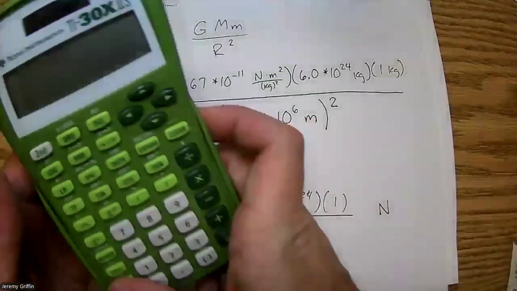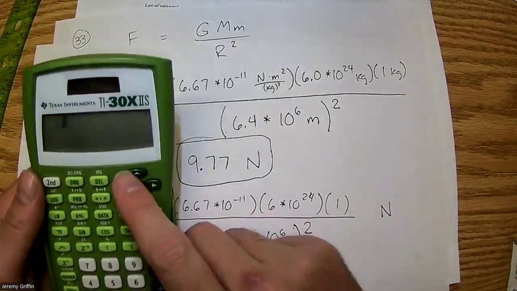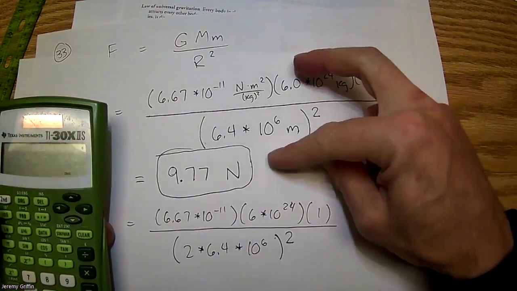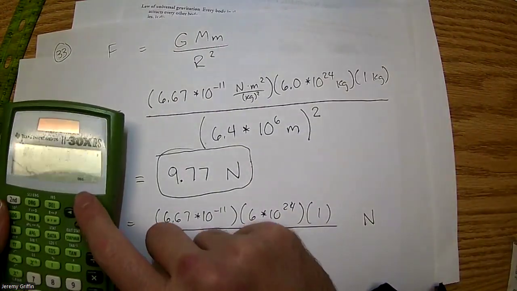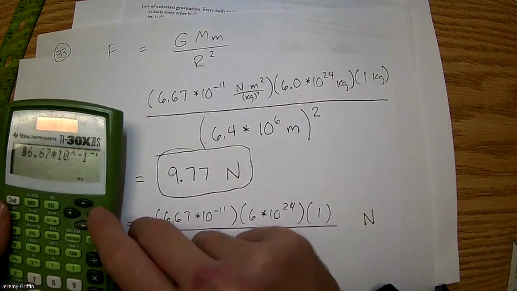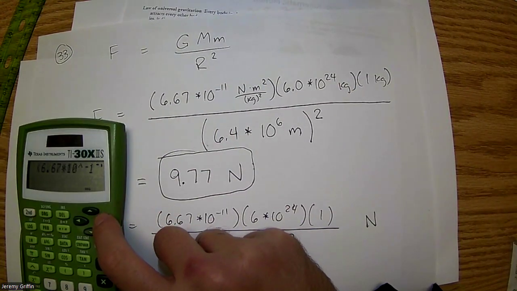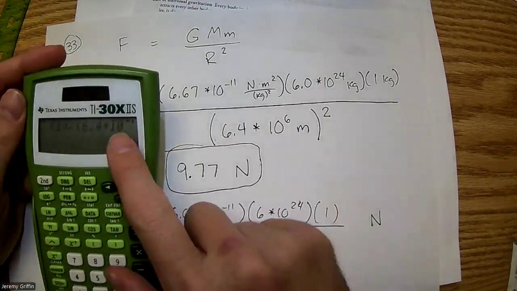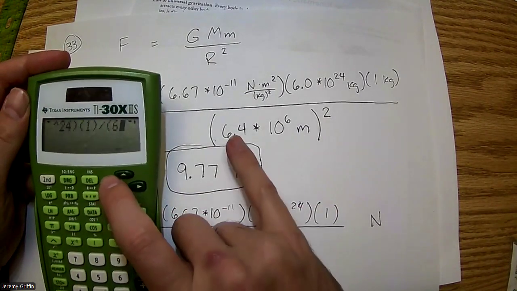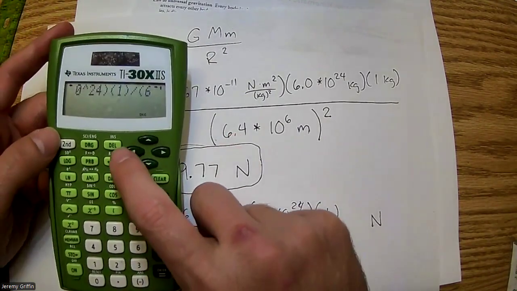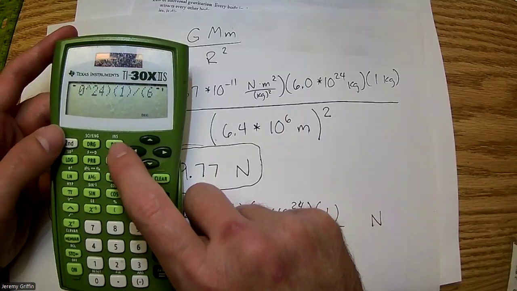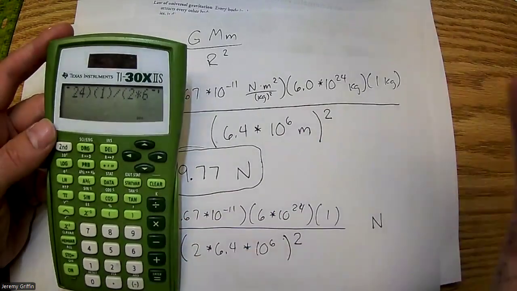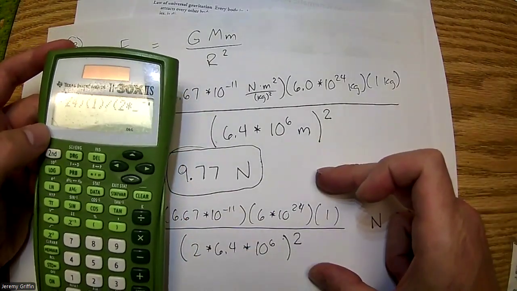So 2 times 6.4 times 10 to the 6. All right. Let's put it all here. So actually, you know what? Here, guys, watch this calculator trick. Because you guys plugged this in and got 9.77 newtons, right? Scroll up. Hey, there's that calculation. Scroll over to the right until you get to this bit right here, 6.4 times 10 to the 6. Scroll over the 6 and do second insert. Do you guys see second insert right here? Second insert. 2 times. That's it. Now you have your new formula. Boom. Save you a little time, right?